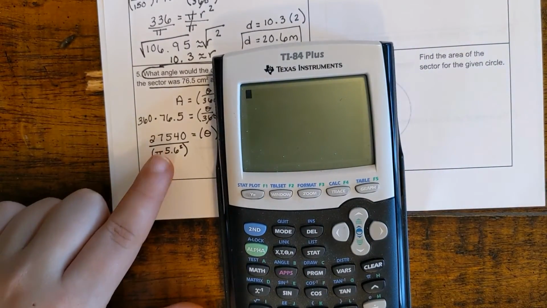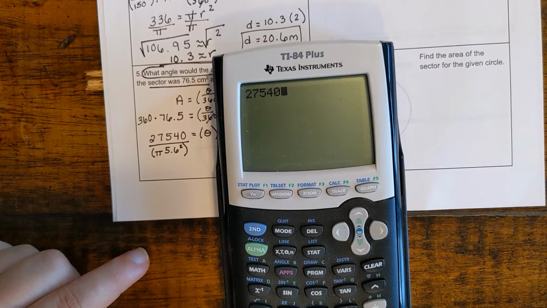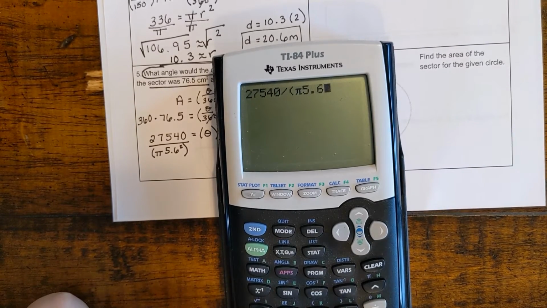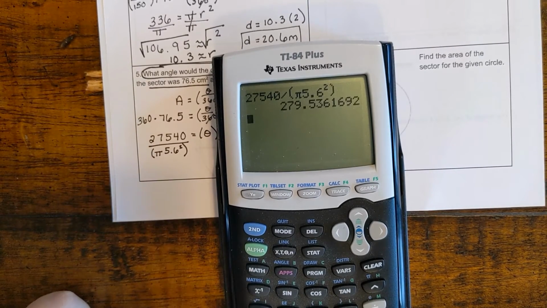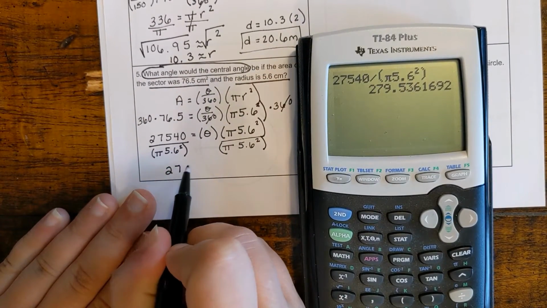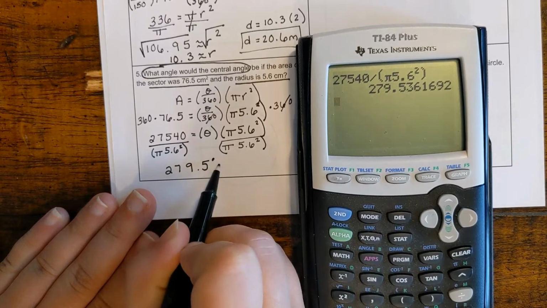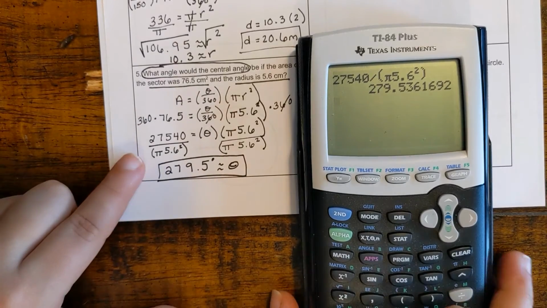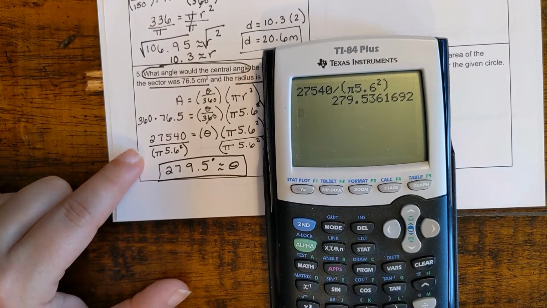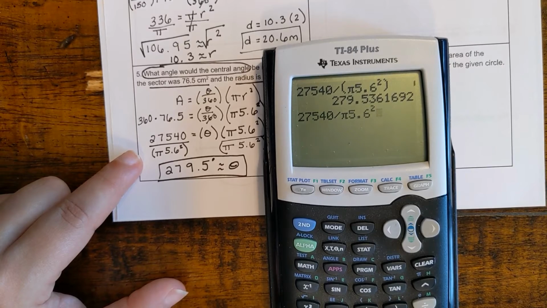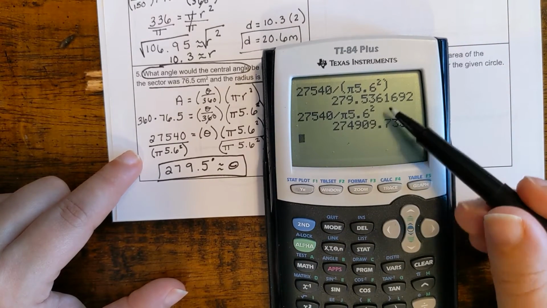So the correct way to type this in would be 27,540 divided by parentheses pi 5.6 squared. That's giving me a central angle measure of about 279.5 degrees. Remember, angles are measured in degrees. Now, if I did not put the parentheses, and I just did pi 5.6 squared, there's a big difference in my answers.